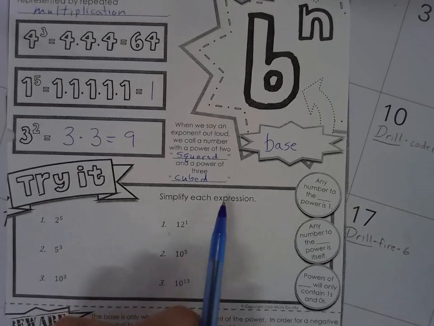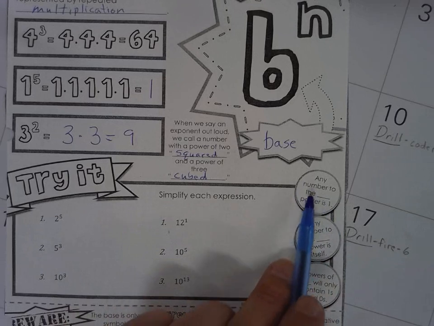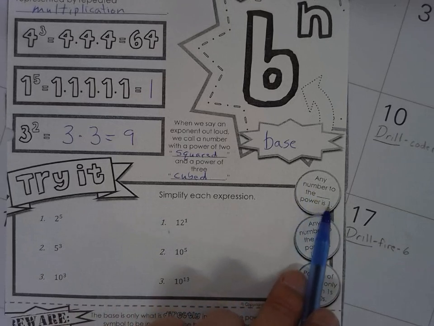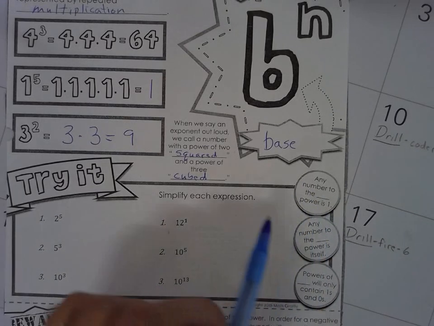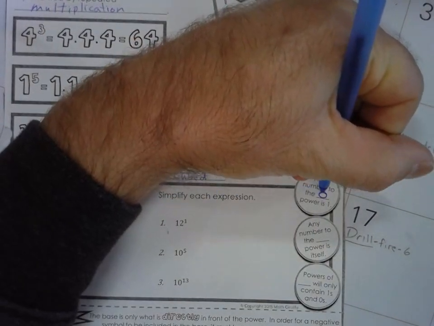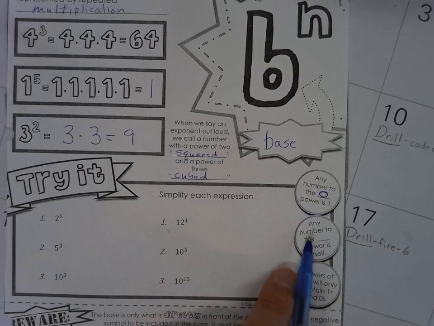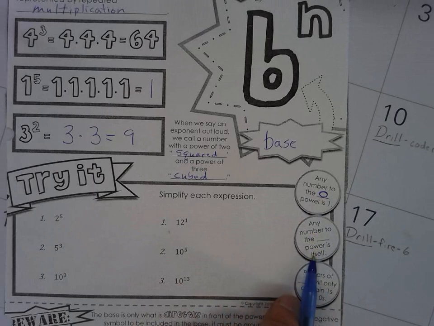Let's go ahead and fill in these little circles over here. Any number to the blank power is 1. What this is, 0. Any number to the 0 power is 1. Any number to the blank power is itself.